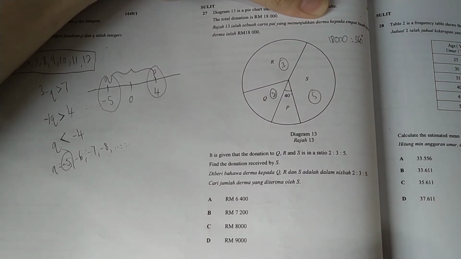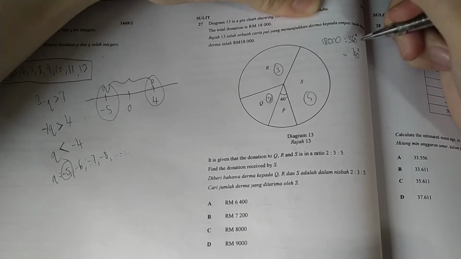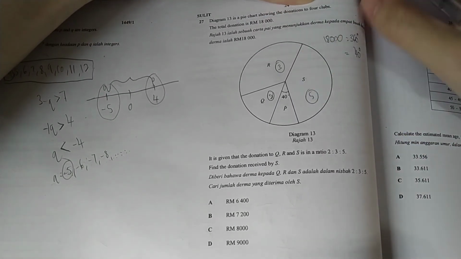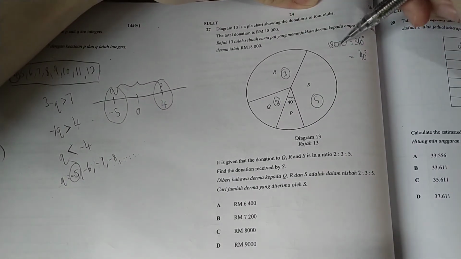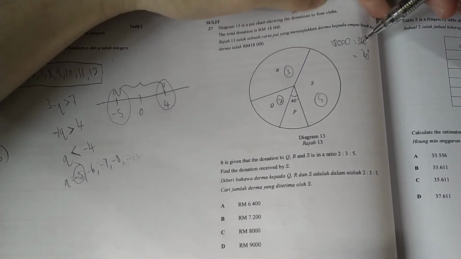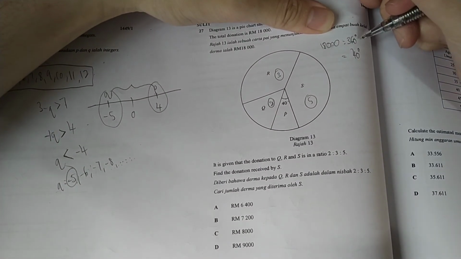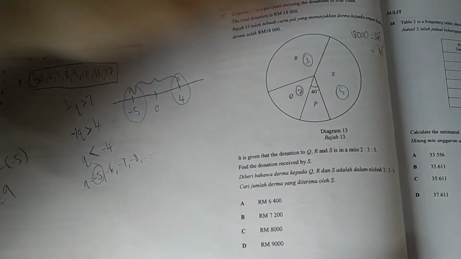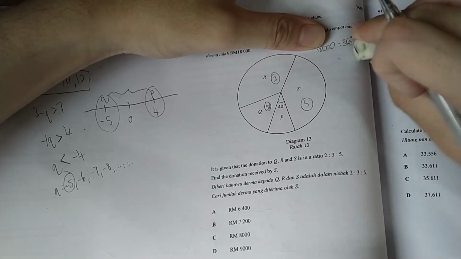Okay, first of all, you already know P is 40 degrees. So can I find the donation for P? Yes, I can find the donation for P, because they say total donation is 18,000, which is 360 degrees. So if P is 40 degrees, then berapa donation dia? Sini bahagi apa? Okay, I don't want to confuse you. So I will just do it slowly.